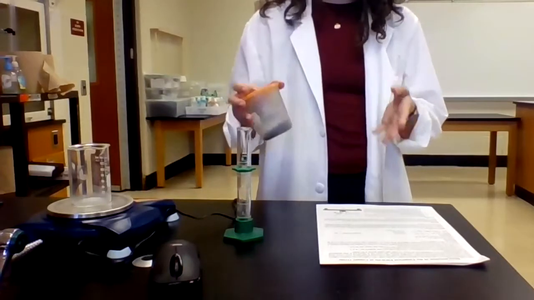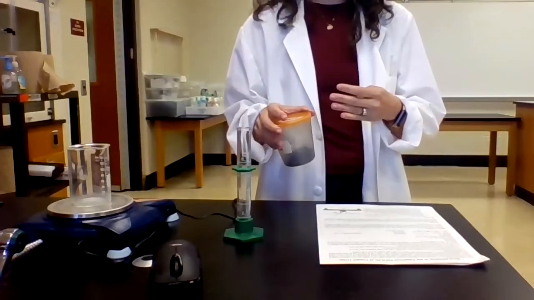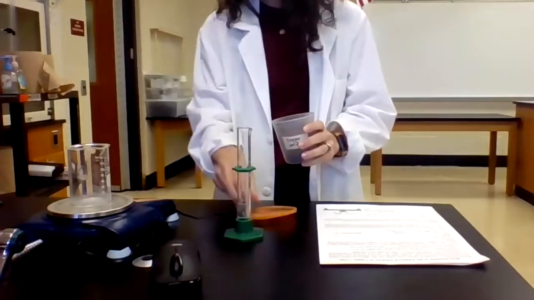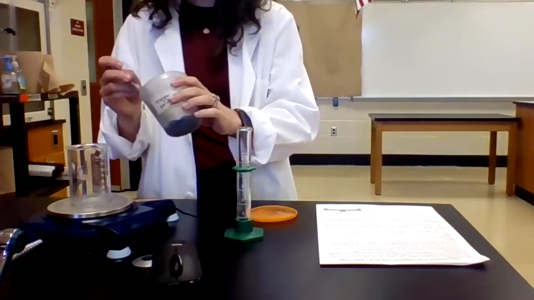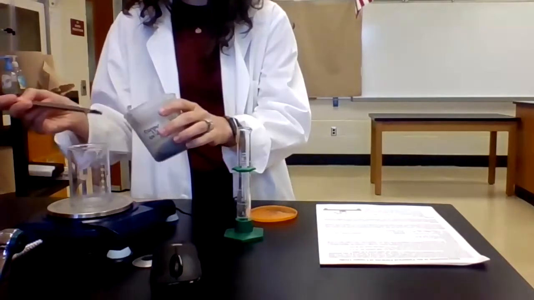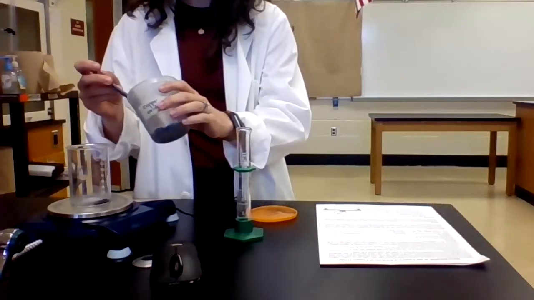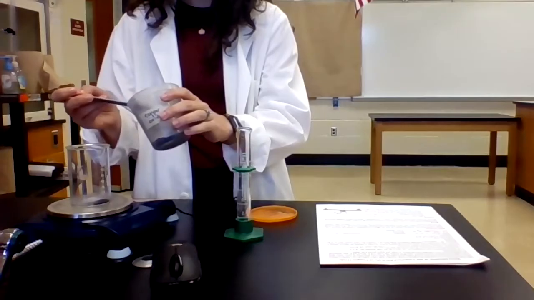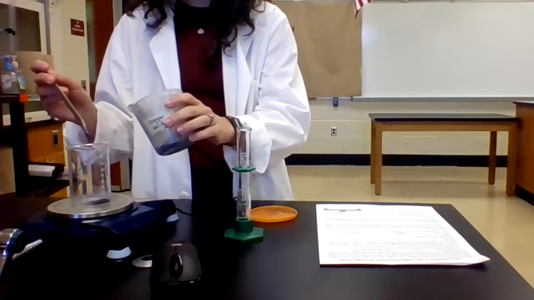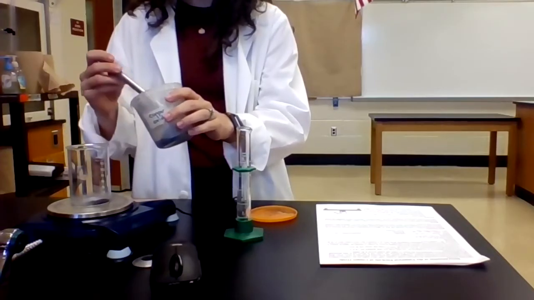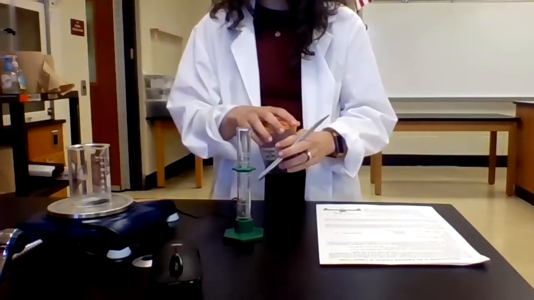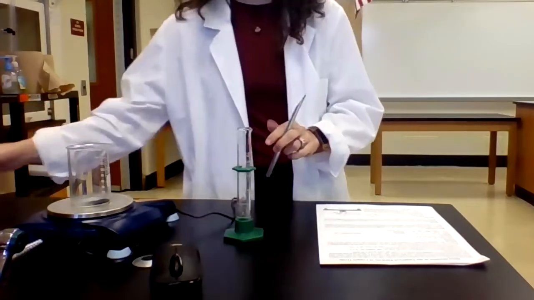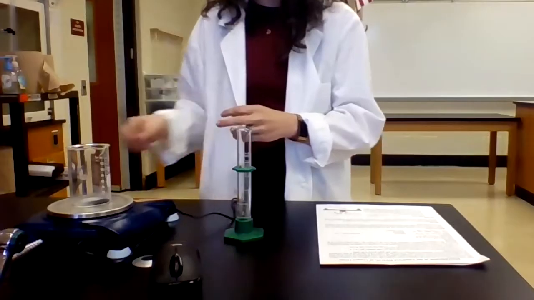Next, I'm going to add anywhere between 2 and 2.5 grams of the copper oxide. It doesn't matter exactly how much you add, but you do need to record that mass. Okay, so I'll get my spatula. Okay, and now my mass is 69.94 grams. So I added a little bit over 2 grams. Again, that number is going to get recorded in my lab notebook.